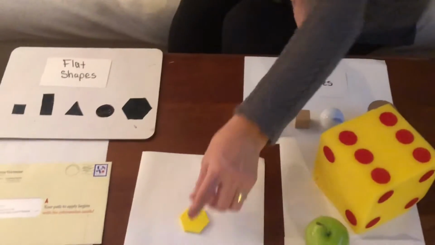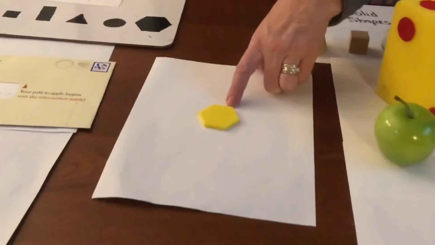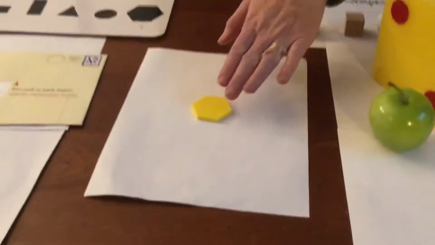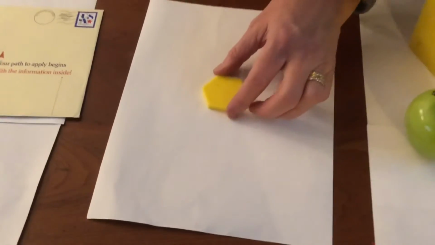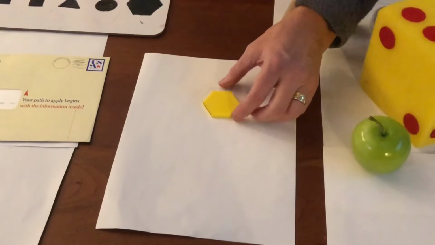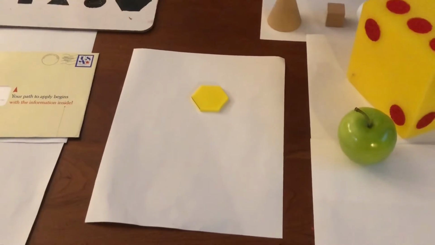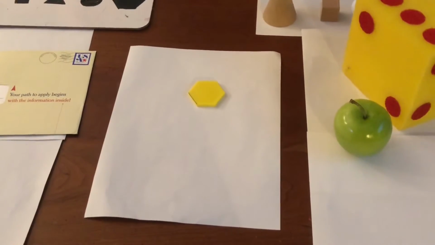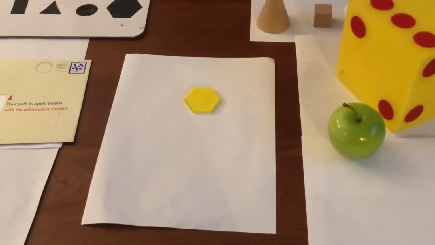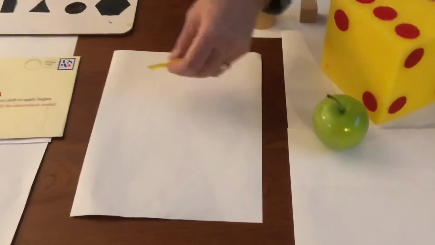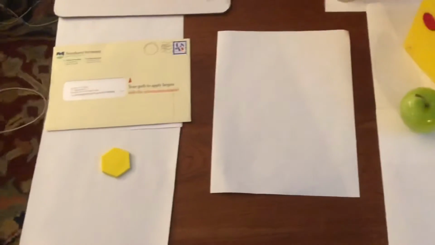Next, we have a hexagon. It's sitting on the table and it can't sit on its own. What kind of shape is it, solid or flat? Pause the video if you need to. You're right, it is a flat shape.